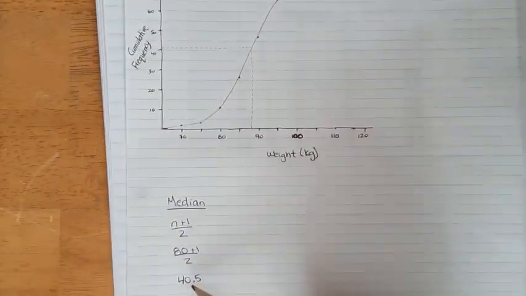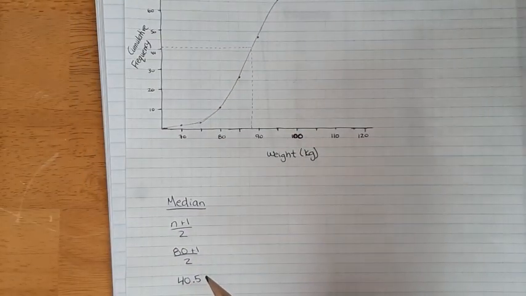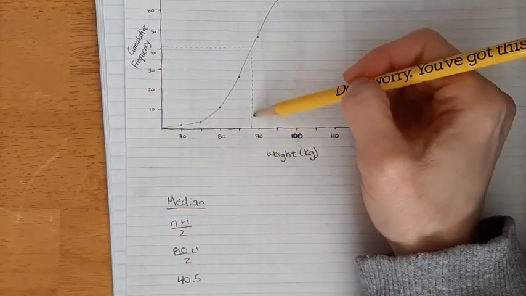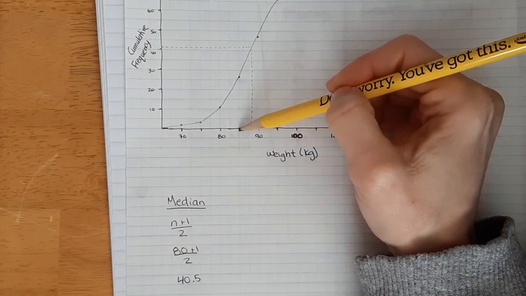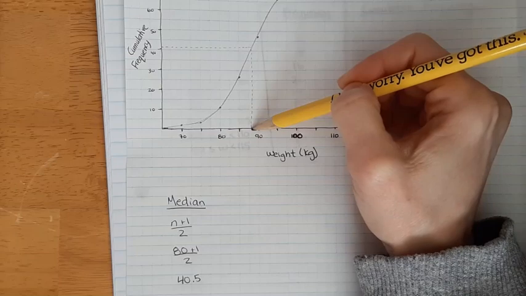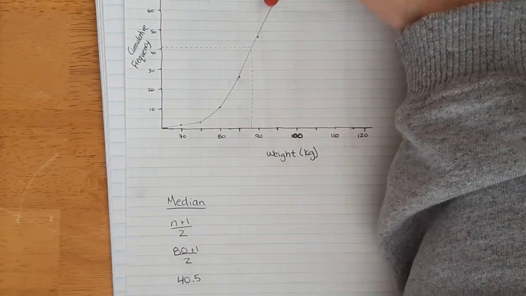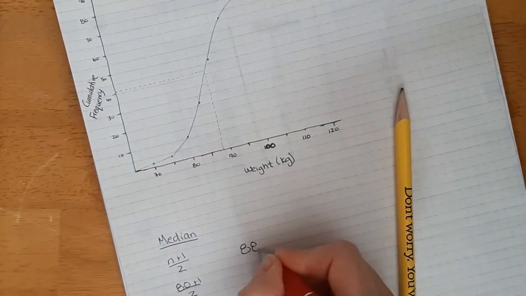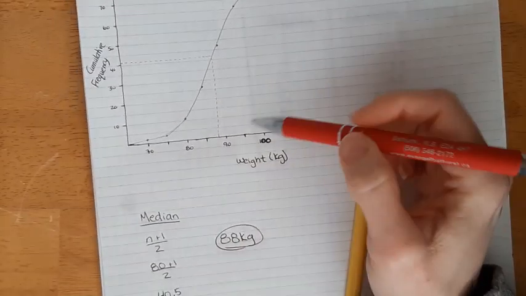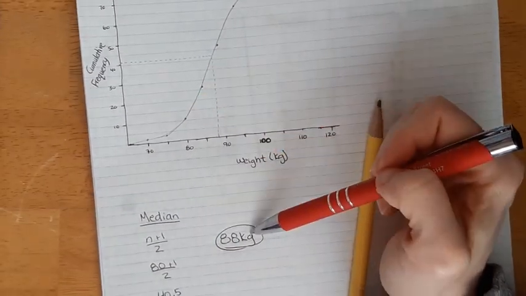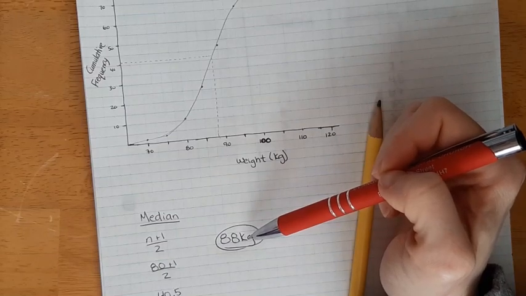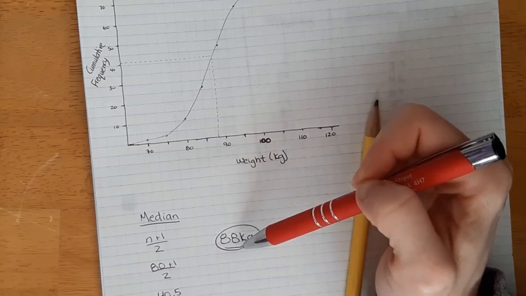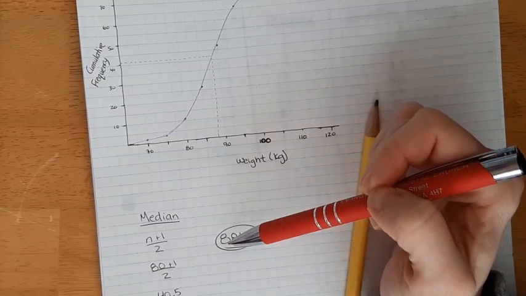So the 40th-ish person, between 40 and 41, weighs approximately, for me somewhere in between 85 and 90, slightly closer to 90. So I might estimate that to be somewhere in the sort of 88 kilogram range. Because you're using a graph, the more precise your graph is, the more exact that answer is going to be. Generally, though, you're given a bit of a range on these, so as long as you're somewhere close to the correct answer, that's usually fine.